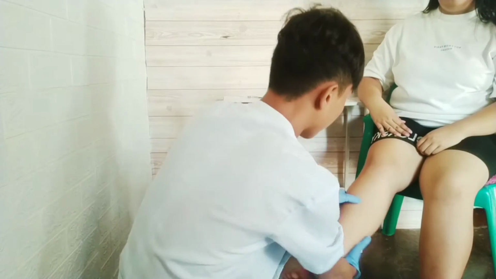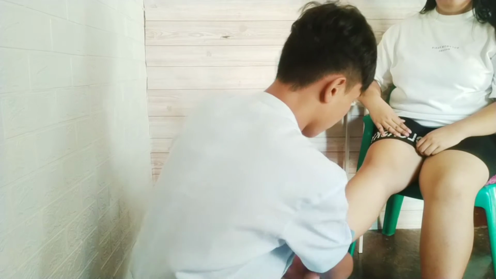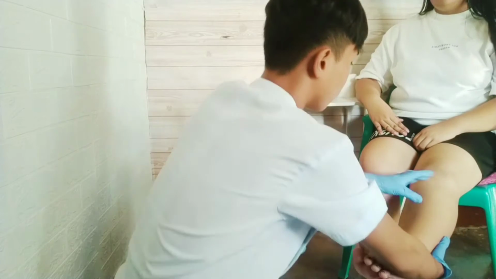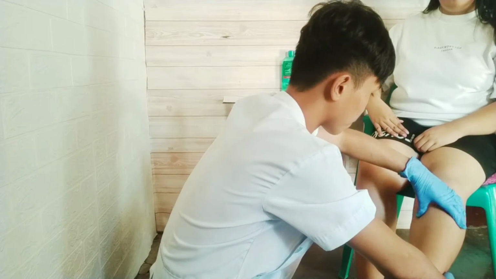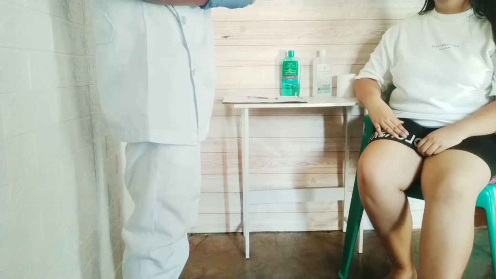And after we inspect the skin for any coloration or discoloration or skin lesion, we will now proceed to the second part of our assessment, which is the palpation. The first thing that we want to palpate is for the skin edema. In doing that, we're just gonna press firmly with our fingers for 5 seconds over a bony area such as the tibia. Okay, ma'am, during our palpation, ma'am, there's no presence of edema po.